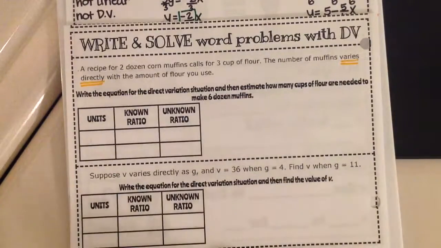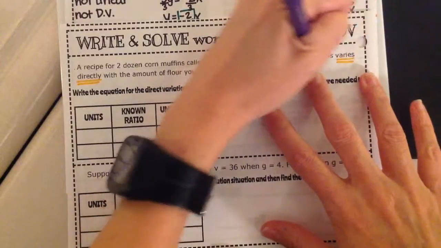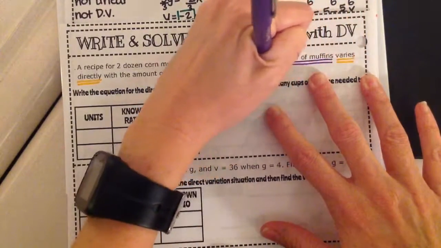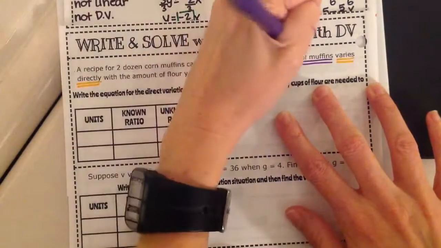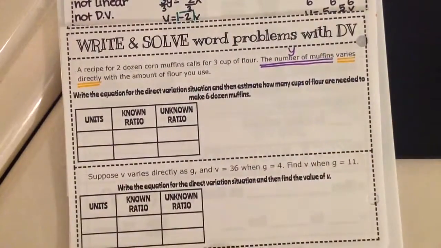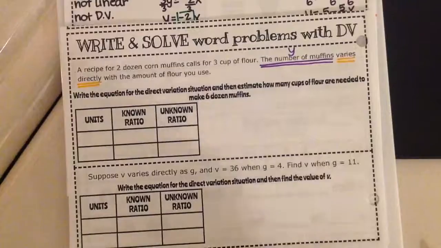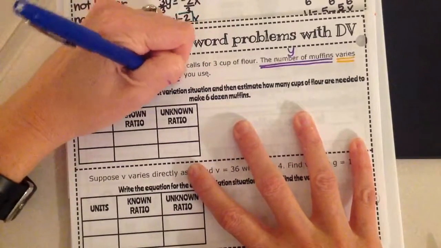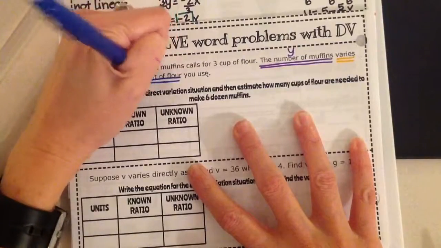So when you see "varies directly," you need to look at the quantities that come before that key phrase. Those are going to be your y values, okay? And the quantities that come after that phrase "varies directly," those values are going to be used for your x values.